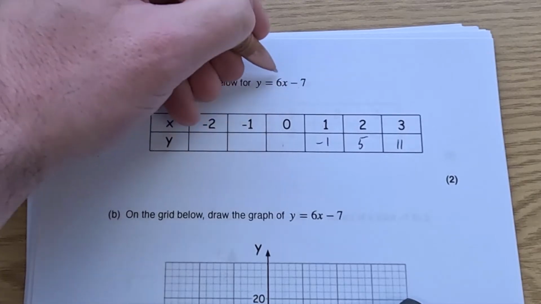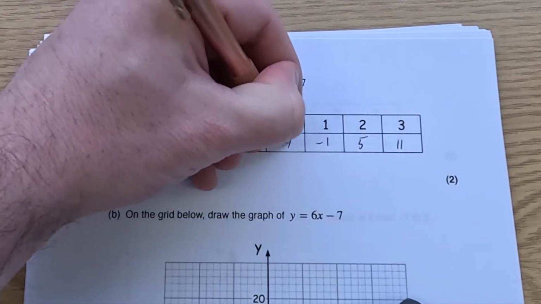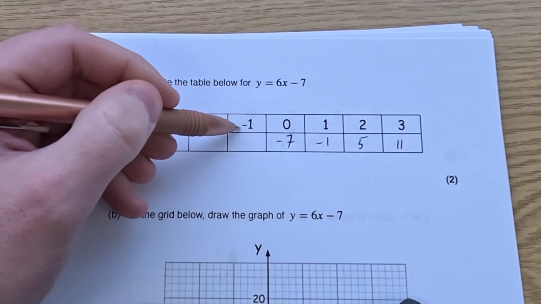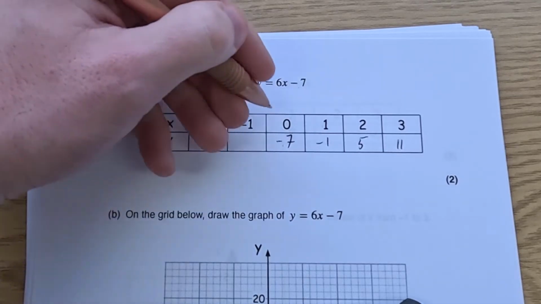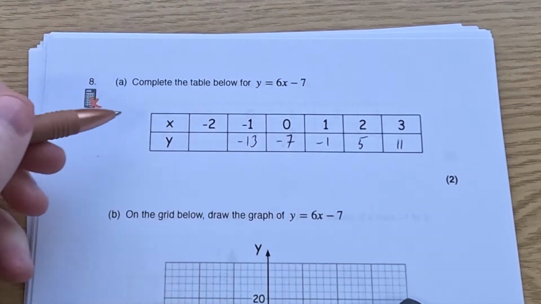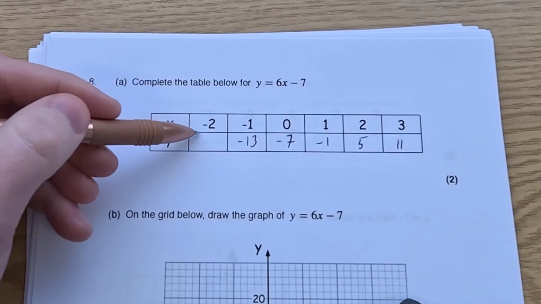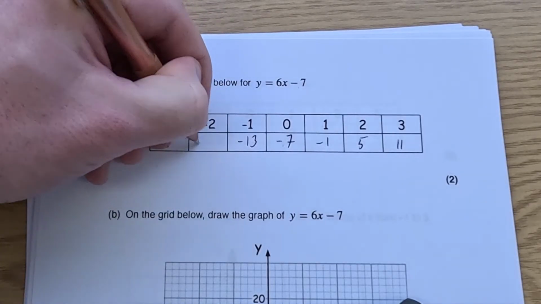6 times 0 is 0. Take away 7 will be negative 7. 6 times negative 1 would be negative 6. Take away 7 would be negative 13. And finally, 6 times negative 2 is negative 12. Take away 7 is negative 19.